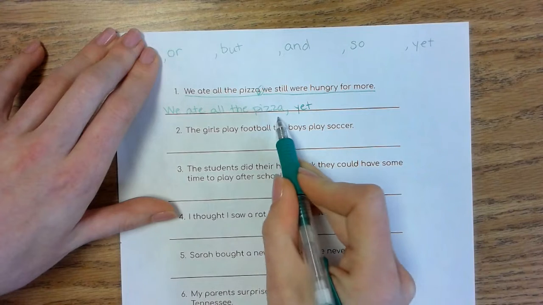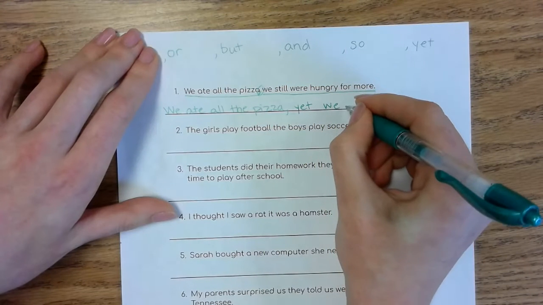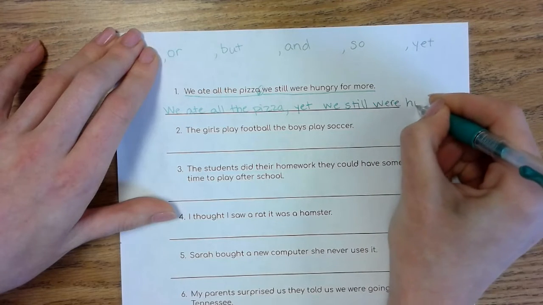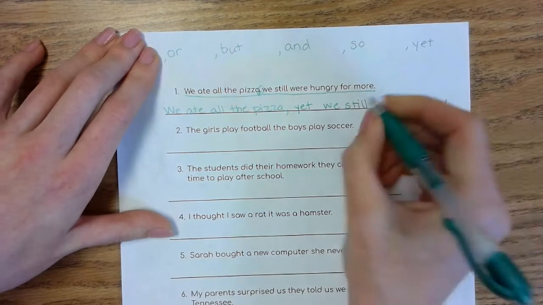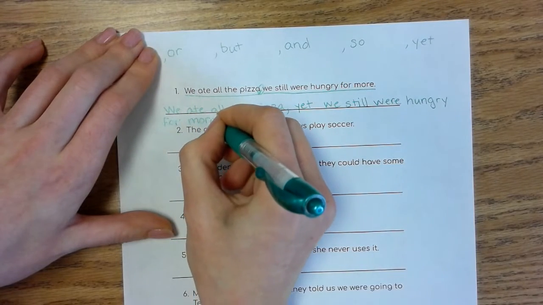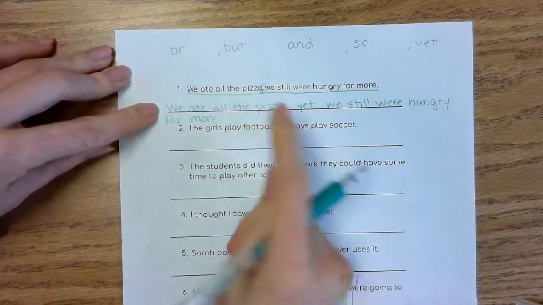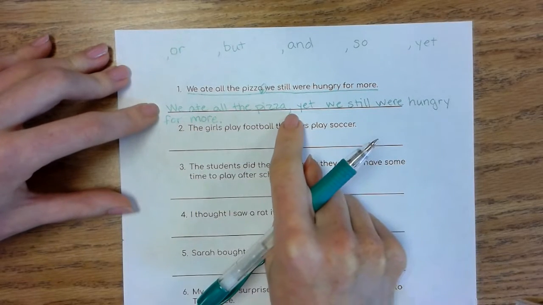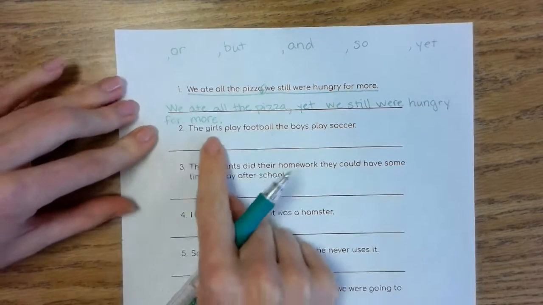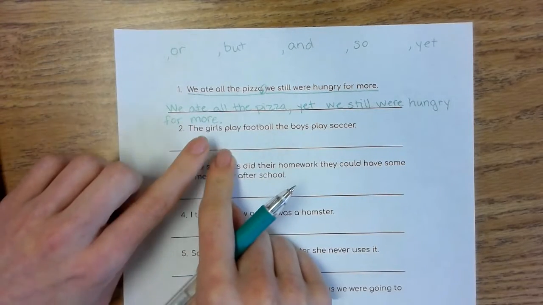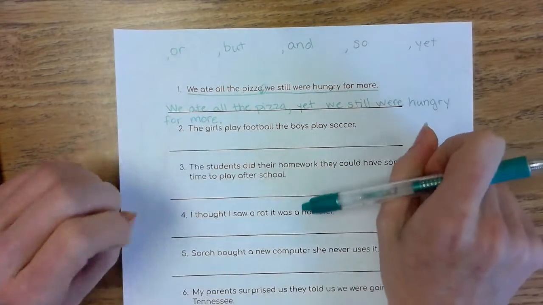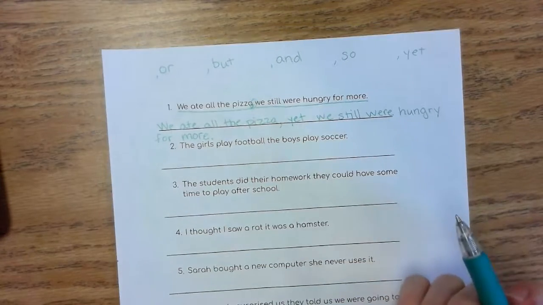Yet. We ate all the pizza, yet we still were hungry for more. Period. I began with a capital letter, I ended with a period, and I added my comma and my linking word. Let's try the next one. First, we need to figure out the two different thoughts, and then which comma and linking word we need to add in. I think these are called conjunctions.